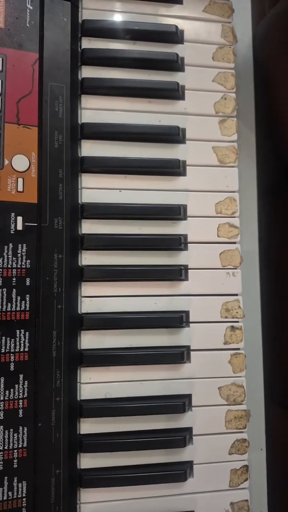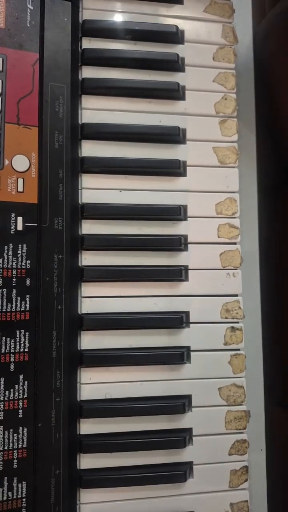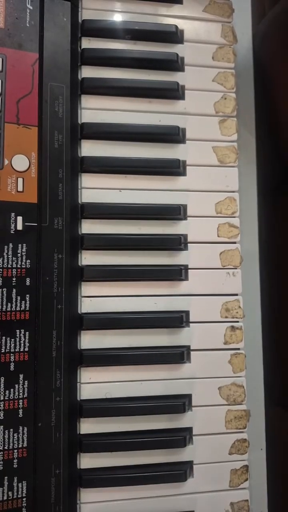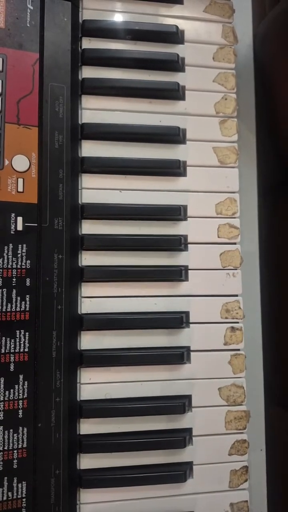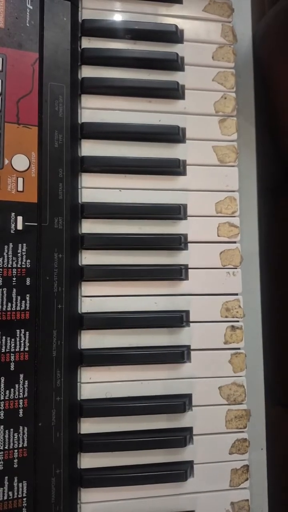So we've done a quick recap of how to form the major scale, how to form the major chord, minor chord, and diminished chord. And then we've learned the concept of inversion. And then we've learned the concept of drop 2 voicings.